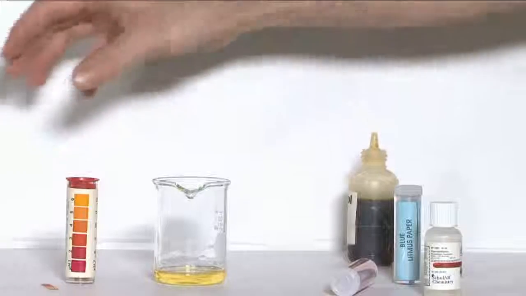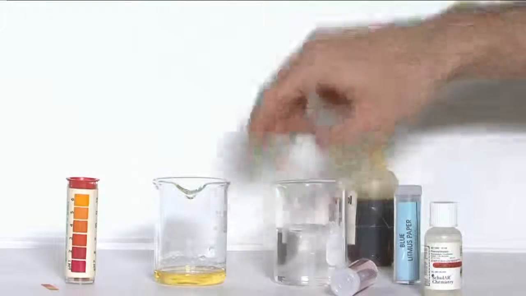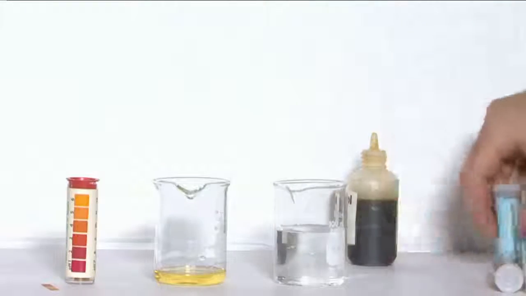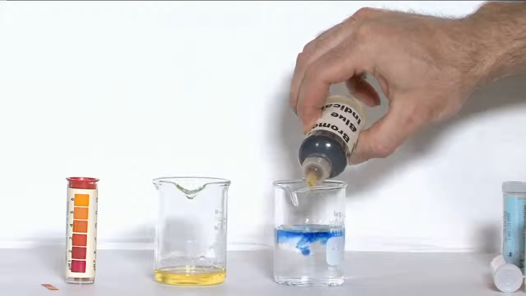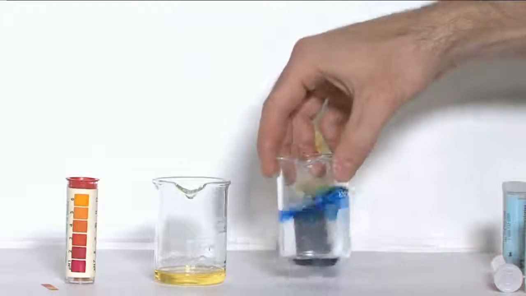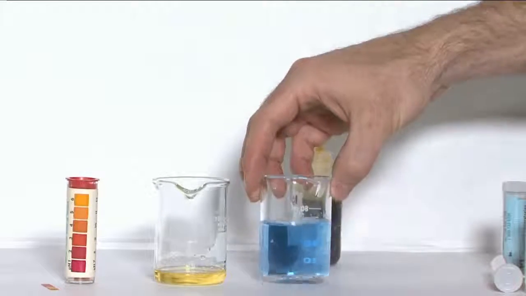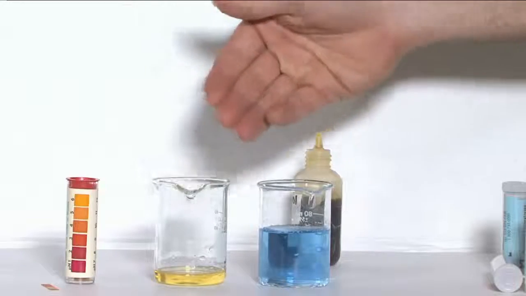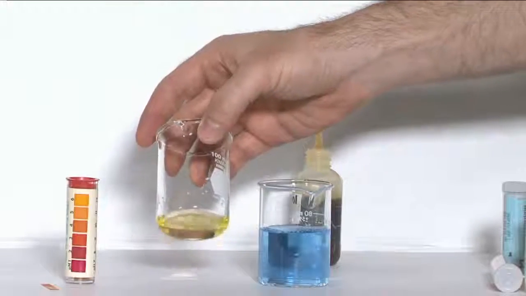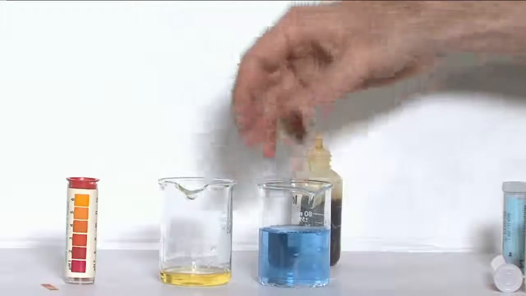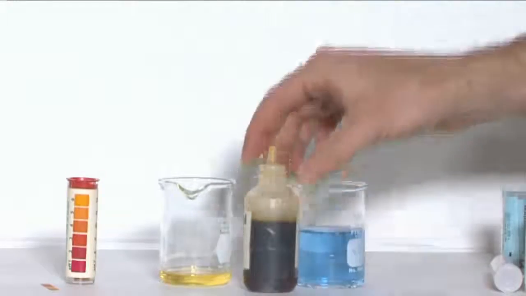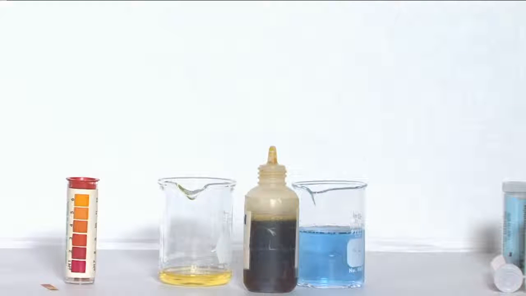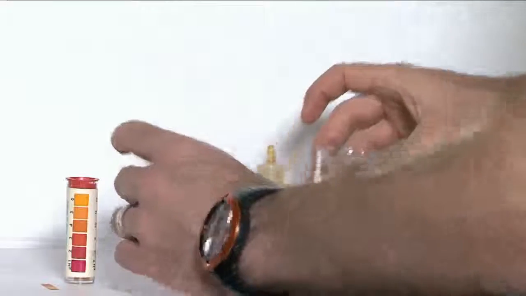Get that out of the way. And then I have my base here. I don't know if this base is strong enough, but it should change to a blue color in this base. And you can see, if I add a couple drops there, it does change to a blue. So my acid is yellow, not a super strong yellow, but yellow. And my base turns blue. And of course, it started off as this kind of brownish color. So that's one acid-base indicator that we can use. I'll get those out of the way.